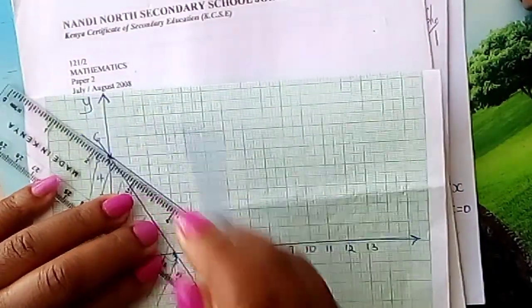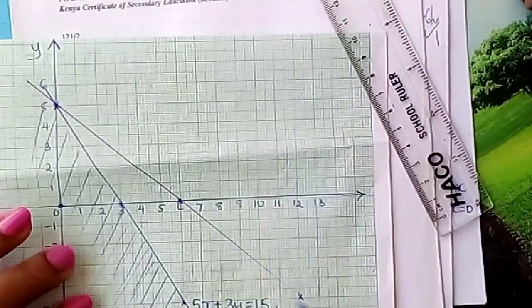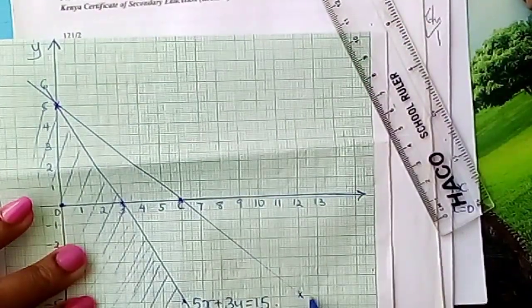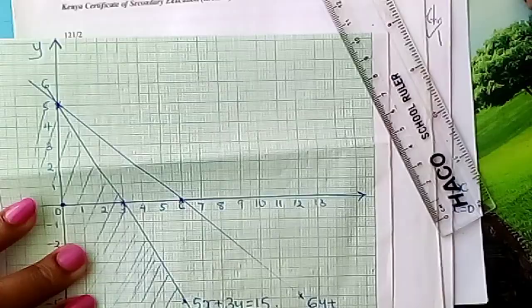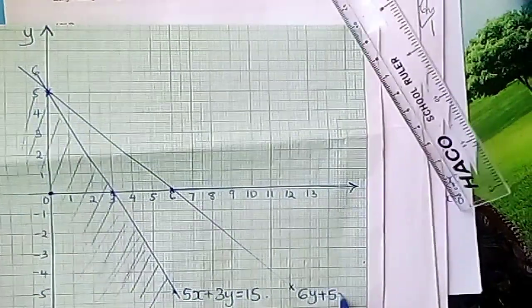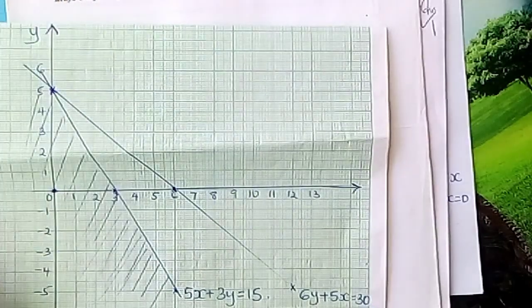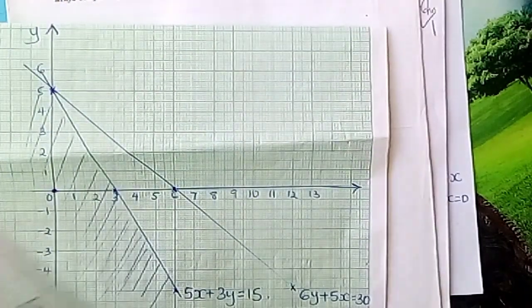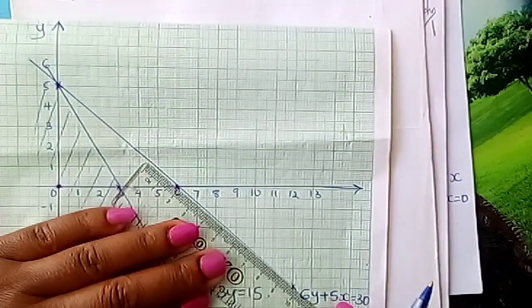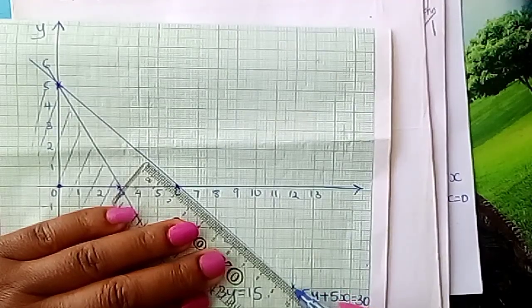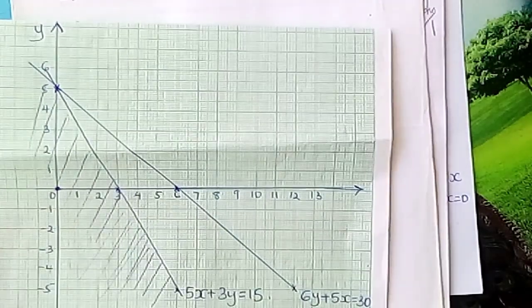Come and draw it there. So there we are. Label the line. The line is 6y plus 5x is equals to 30. That is the line. Maybe I can darken this line here so that we see it clearly. So there is our line.